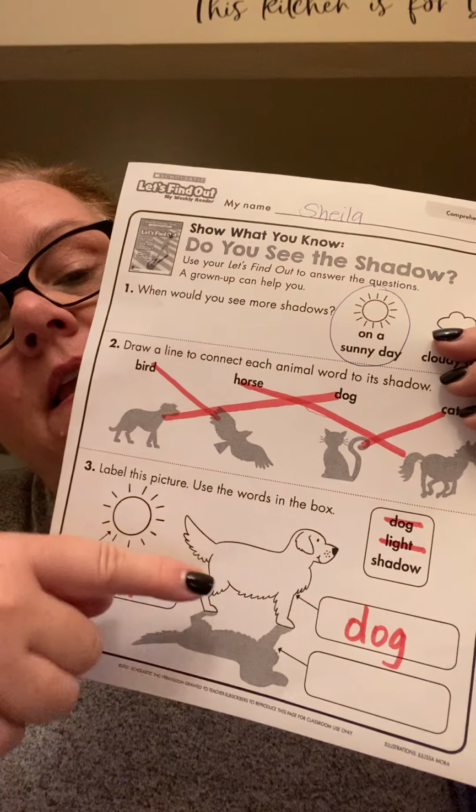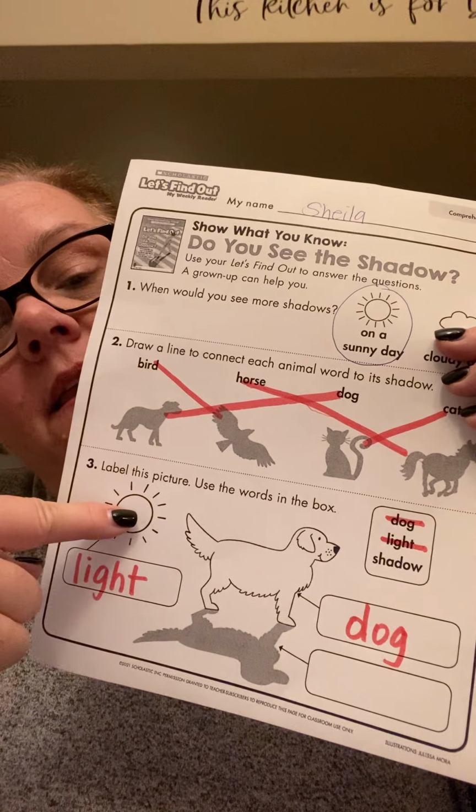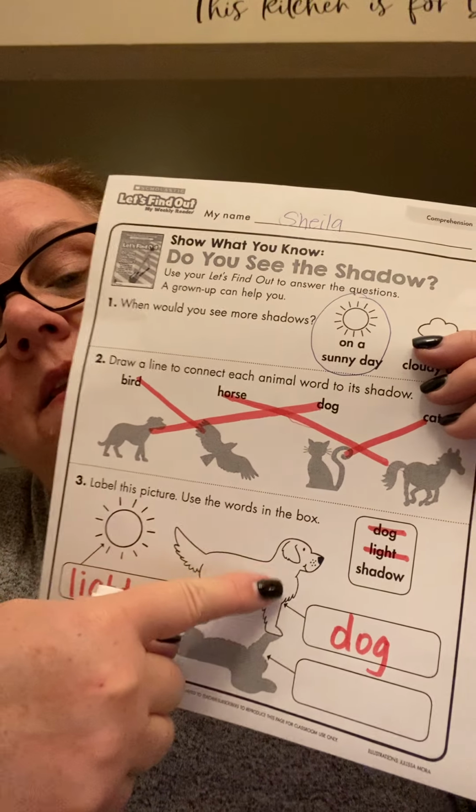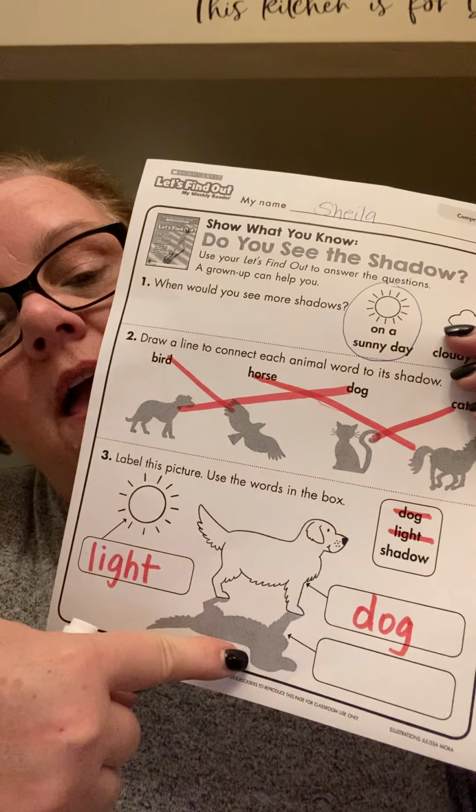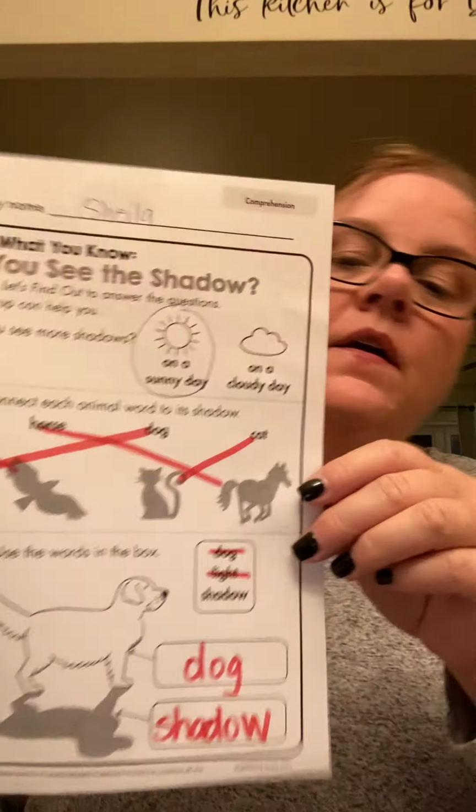You can see that the dog is blocking the sun, so he's making a shadow. So our word shadow would go down here. All right, and there you have it. Very good job.